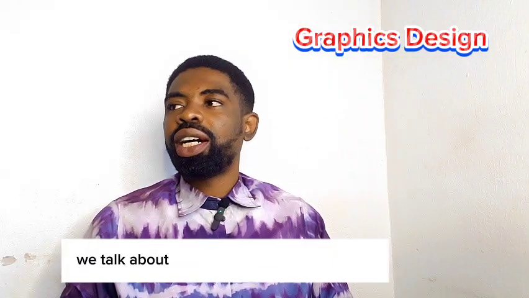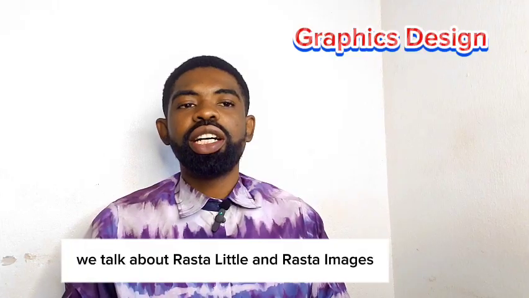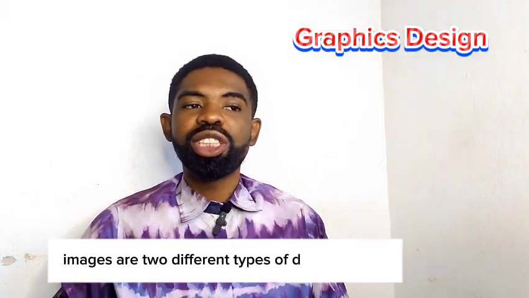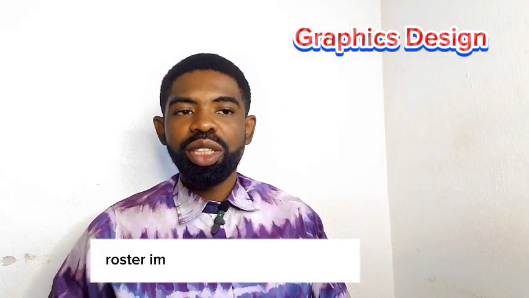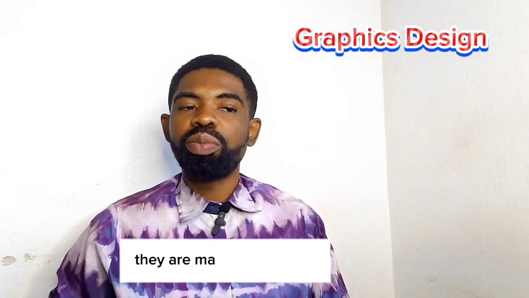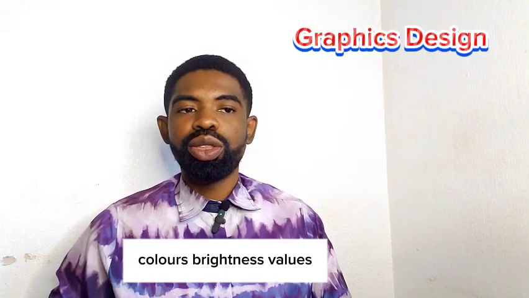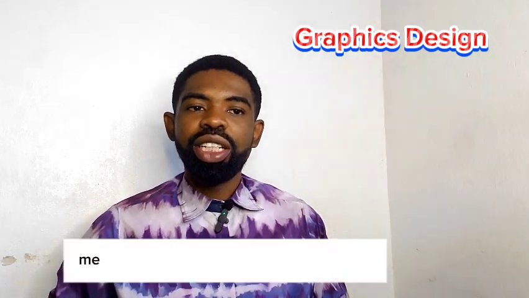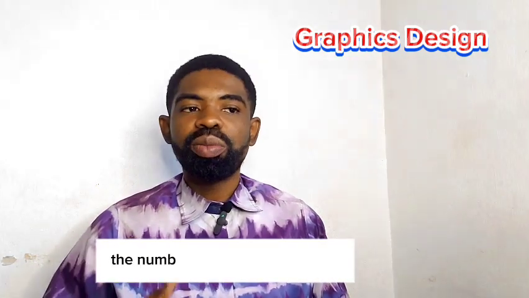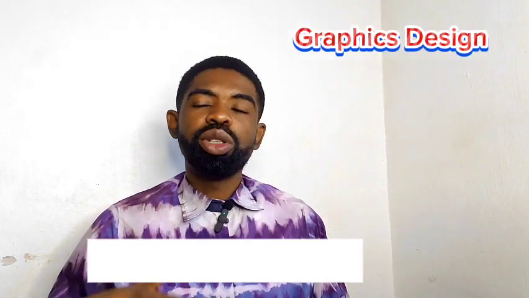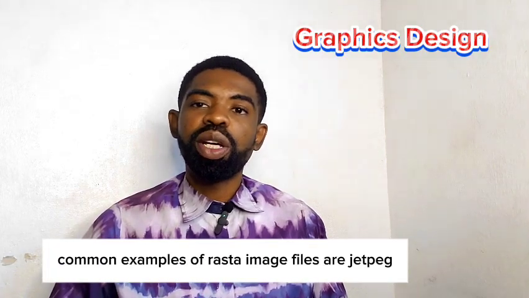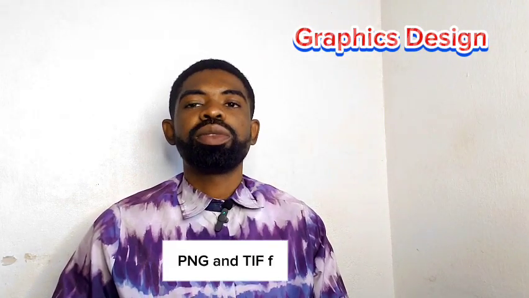We talk about raster and vector images. Now, vector and raster images are two different types of digital images. Raster images are pixelated images. They are made up of pixels, colors, brightness values. Now, raster images are resolution dependent, meaning that their quality is determined by the number of pixels in the image. The higher the resolution, the more detailed the image will appear. Common examples of raster image files are JPEG, PNG, and the TIFF.